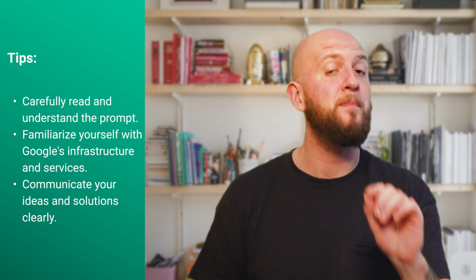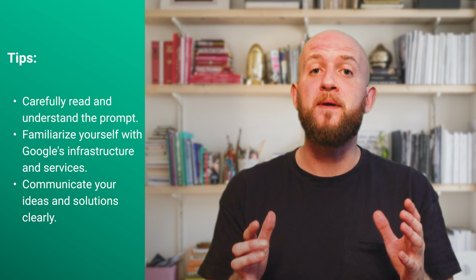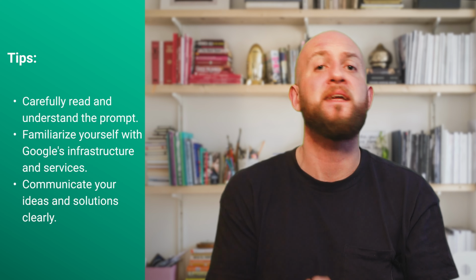Carefully read and understand the prompt before you start preparing your presentation. Familiarize yourself with Google's infrastructure and services and their interaction with each other, so be holistic in your proposals. Most importantly, be prepared to communicate your ideas and solutions clearly and effectively. We recommend going broad, then deep, so cover the higher level strategy before deep diving into a specific nuance. Remember, the more you practice, the more confident you will feel during the actual interview.